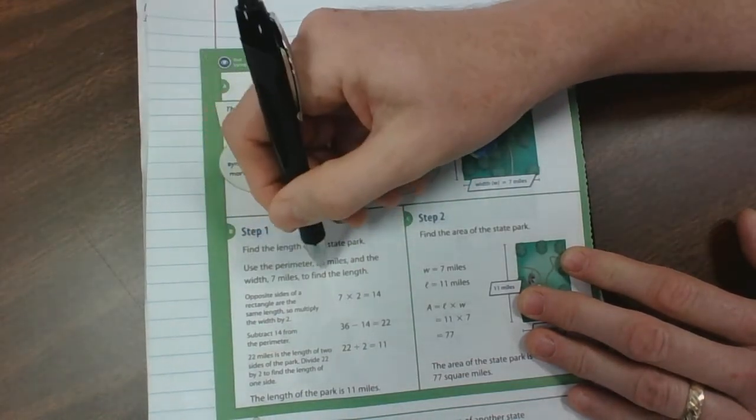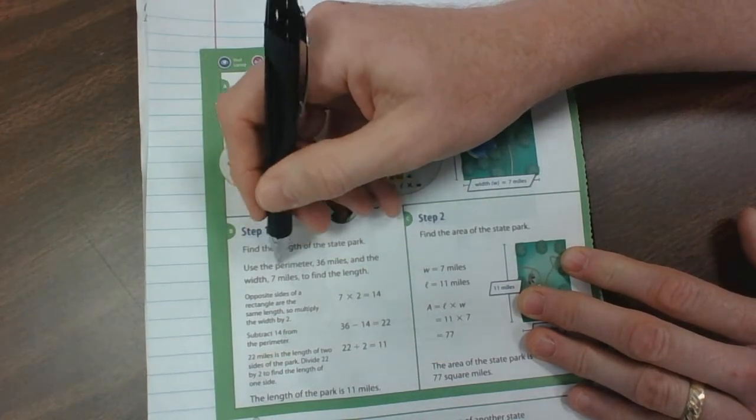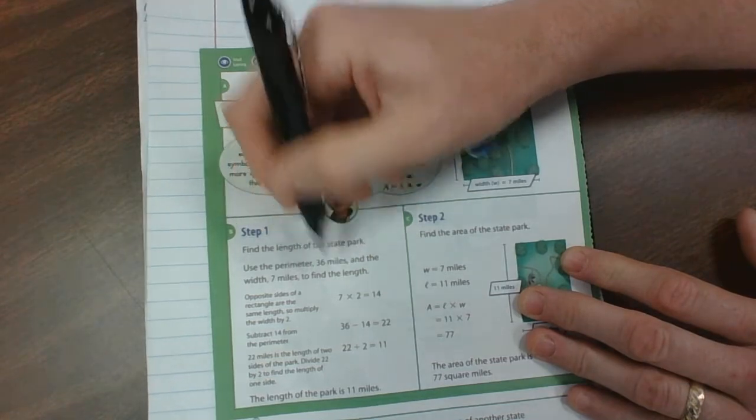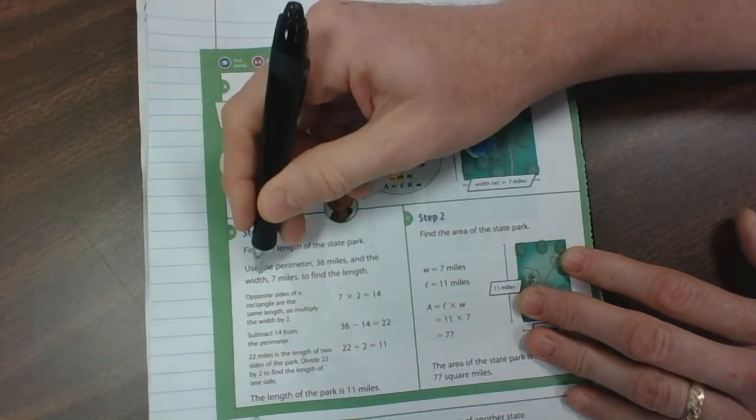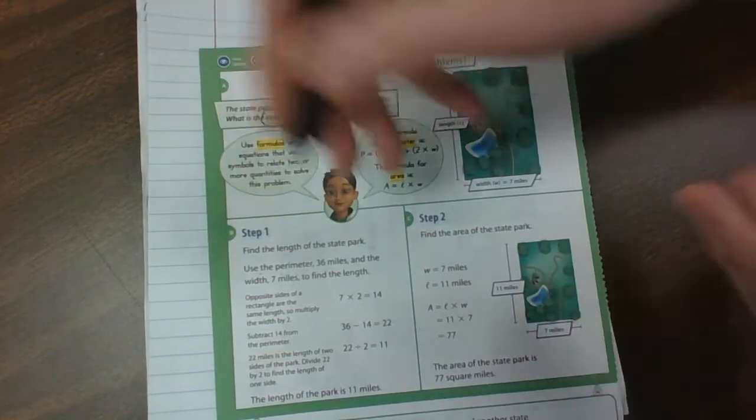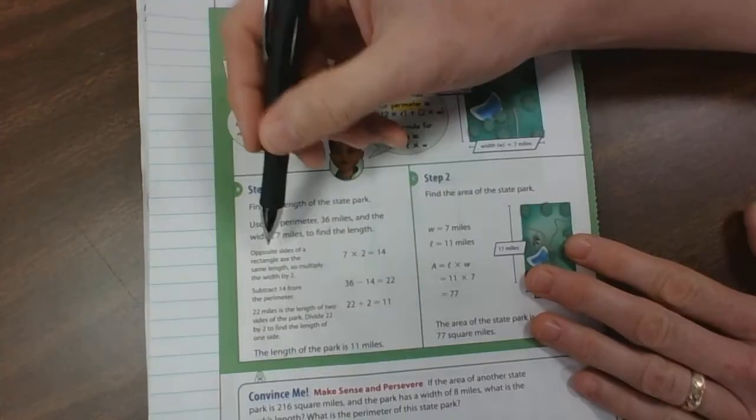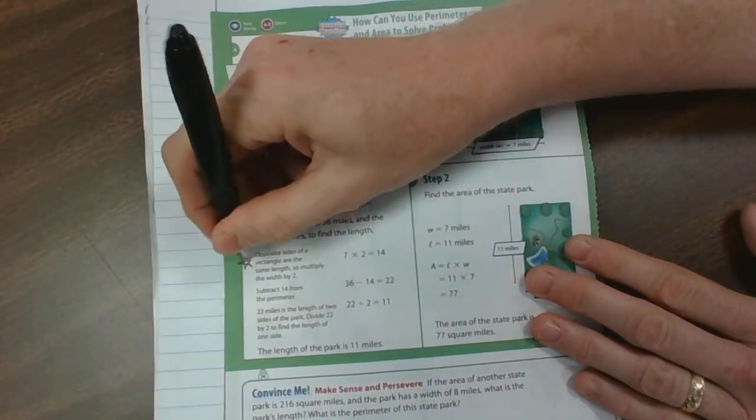And the width is 7 miles. To find the length, use the perimeter, 36 miles, and the width, 7 miles. So we're going to see how we can work these numbers out. Opposite sides. Okay, this is that kindergarten stuff now.